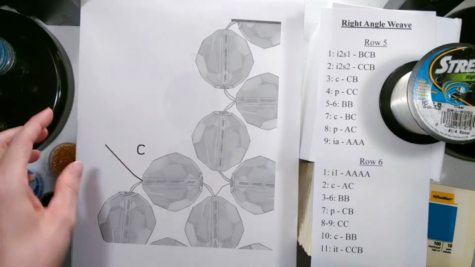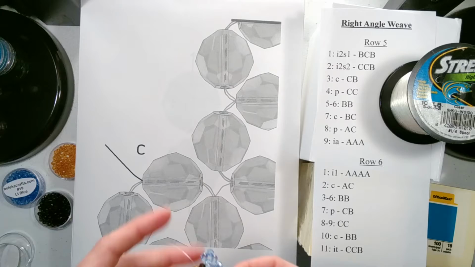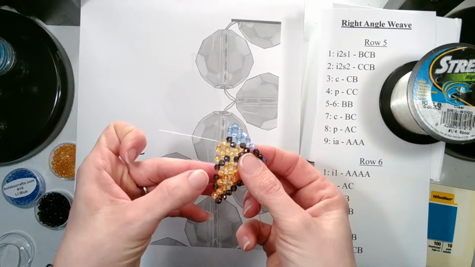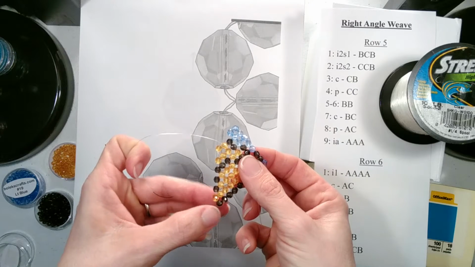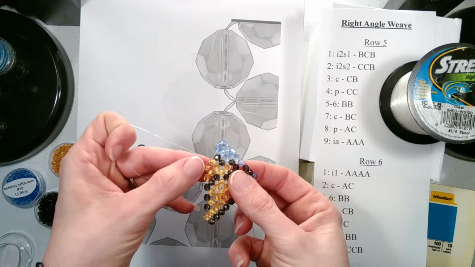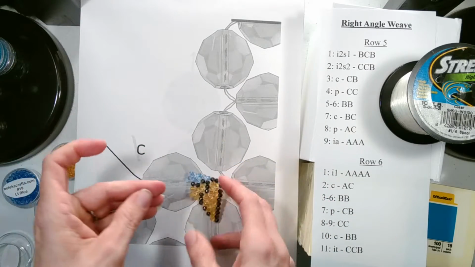So we're now going to add set 7, and if you're not sure where you are, you can just count your side beads. Make sure not to count the end bead, but just the side, and we have 1, 2, 3, 4, 5, 6. So we know we're on 7.